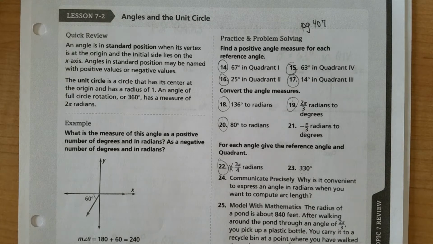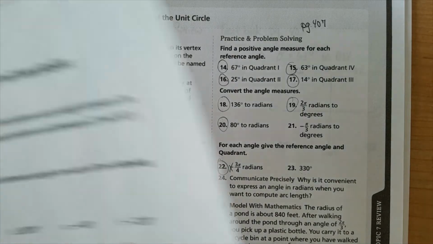When you log into Focus, click on the course name. It is under the tab titled Topic 7 Test Review. We are going to be doing find a positive angle measure for each reference angle. Before we jump into the problems, let's review what a reference angle is.